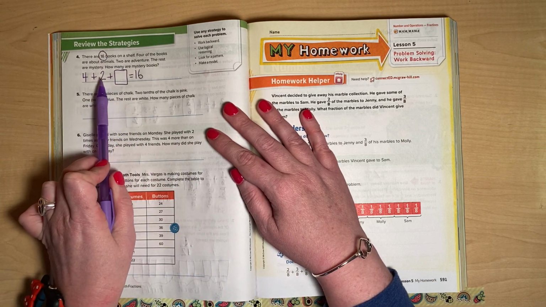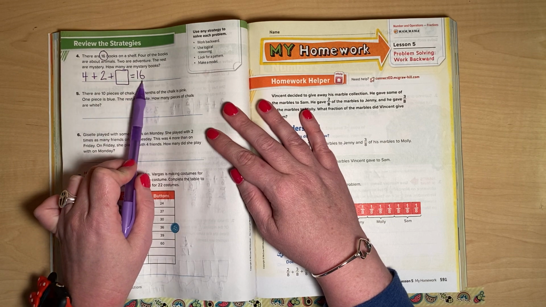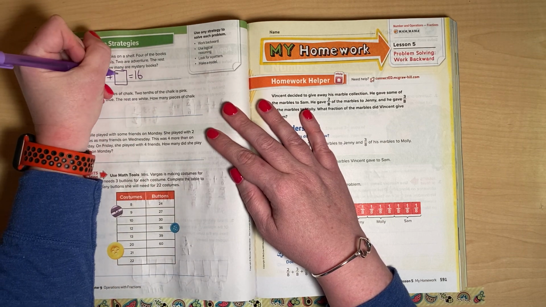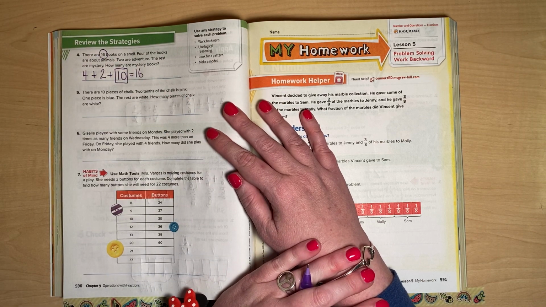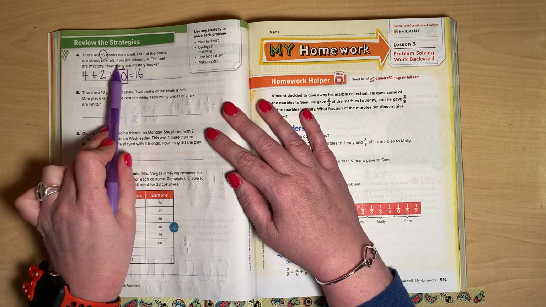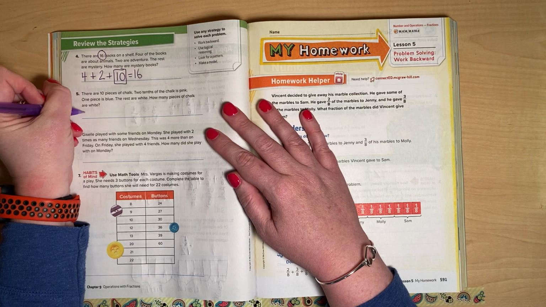Okay? So I have to figure out what goes in this blank to make this a true statement. 4 plus 2 is 6. What would I add to that to get 16? 10. That's right. So how many books are mystery books? 10 of the books are mystery books. Okay. So I already have my answer kind of circled or boxed off because of the way I wrote this. Okay. All right. Number 5. There are 10 pieces of chalk. 2/10 of the chalk is pink.